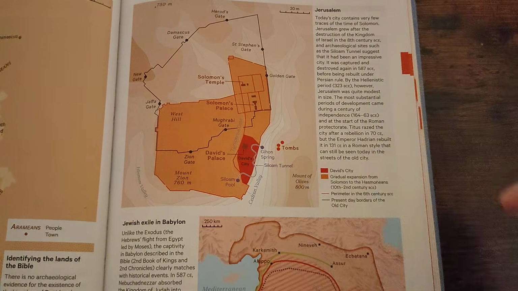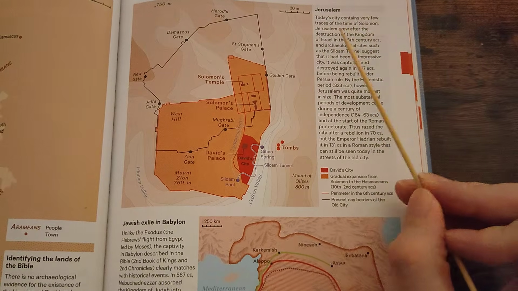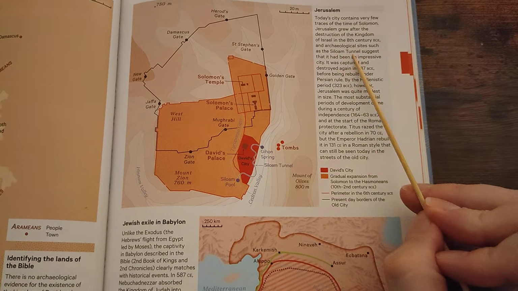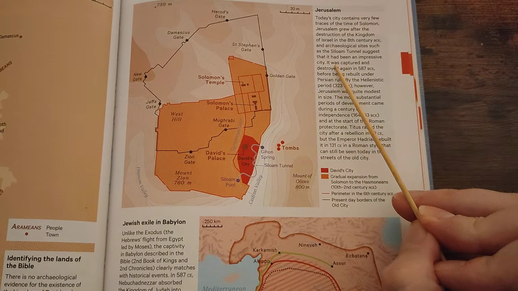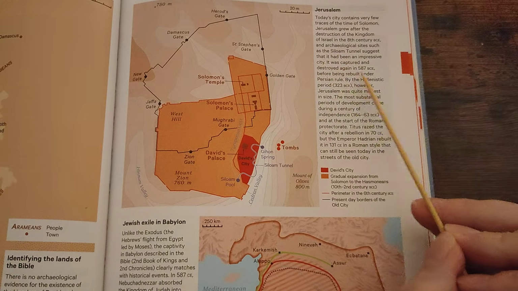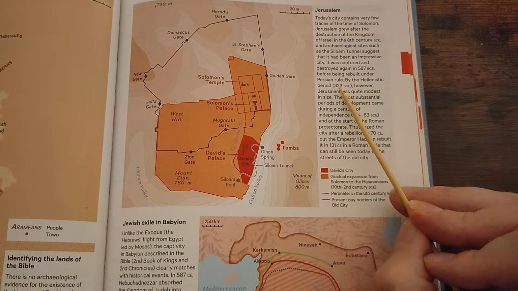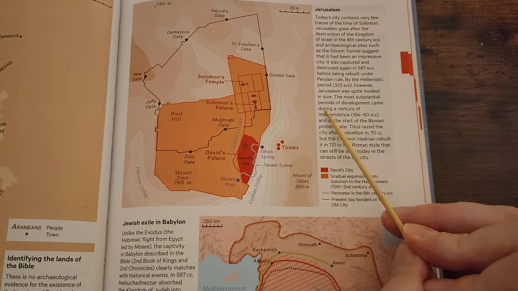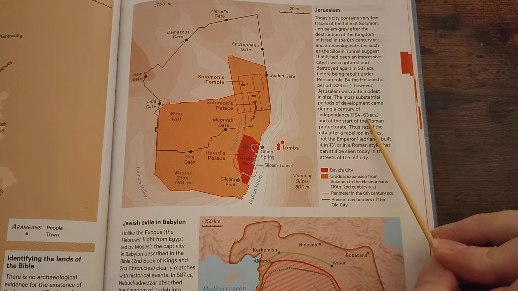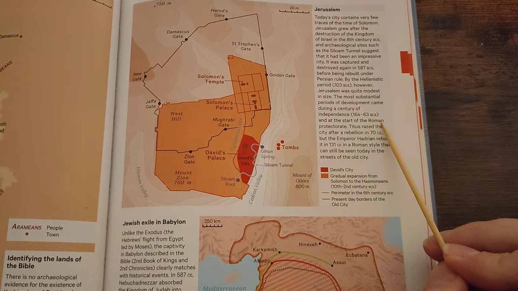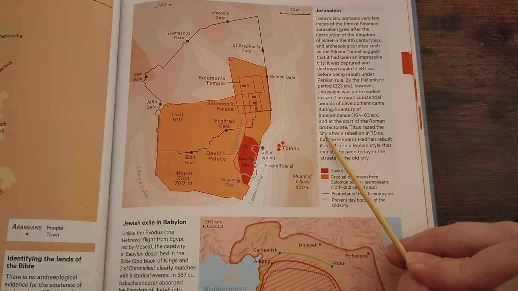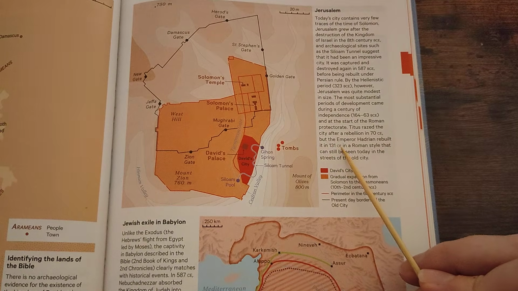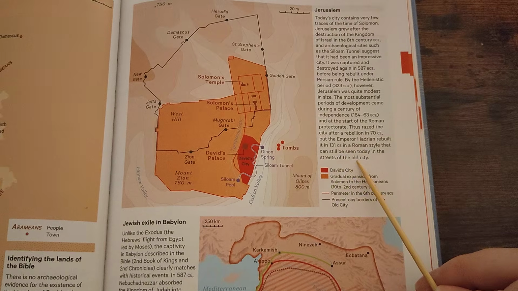Let's take a look at Jerusalem. So it says, today's city contains very few traces of the time of Solomon. Jerusalem grew after the destruction of the kingdom of Israel in the 8th century BCE. And archaeological sites such as the Siloam Tunnel suggest that it had been an impressive city. It was captured and destroyed again in 587 BCE, before being rebuilt under Persian rule. By the Hellenistic period, 323 BCE, however, Jerusalem was quite modest in size. The most substantial periods of development came during a century of independence, 164 to 63 BCE, and at the start of the Roman Protectorate. Titus razed the city after a rebellion in 70 CE, but the Emperor Hadrian rebuilt it in 131 CE in a Roman style that can still be seen today in the streets of the old city.